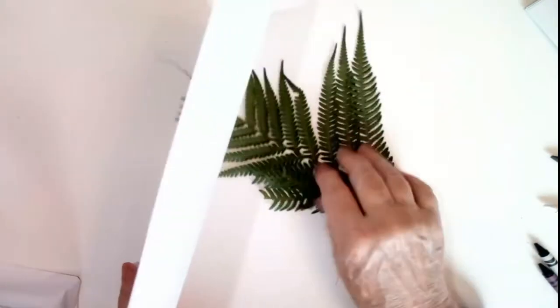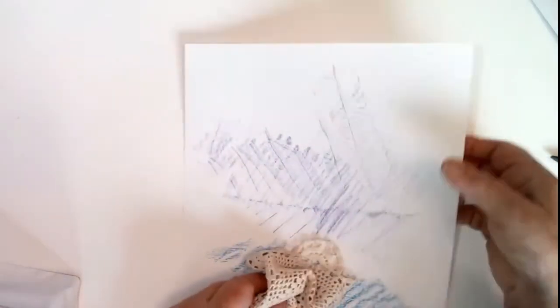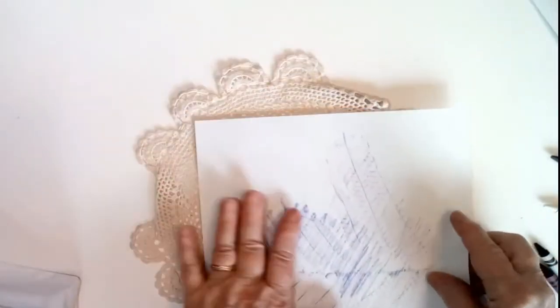Gives me some interesting lines. Let's try this piece of lace. Spread it out on there.